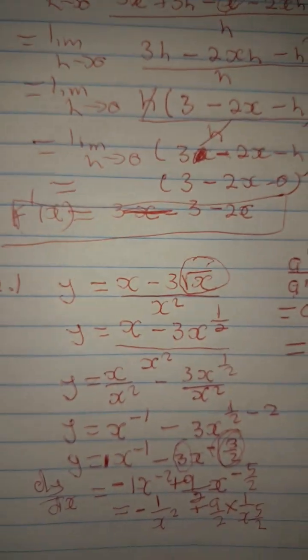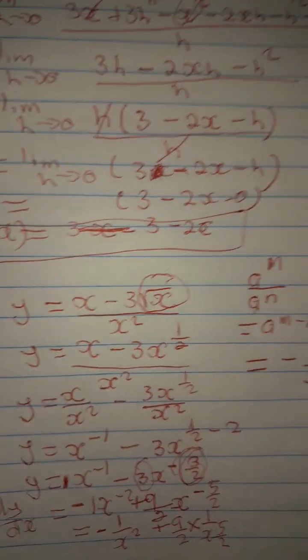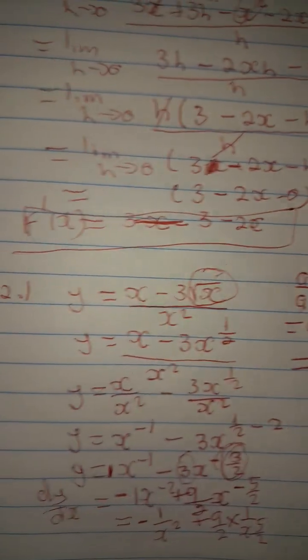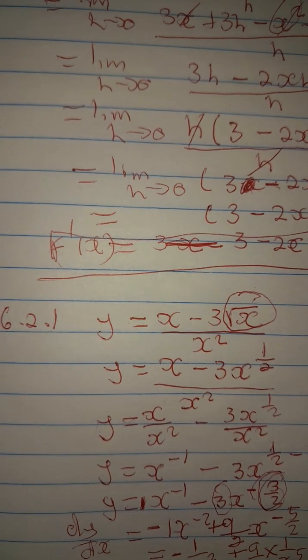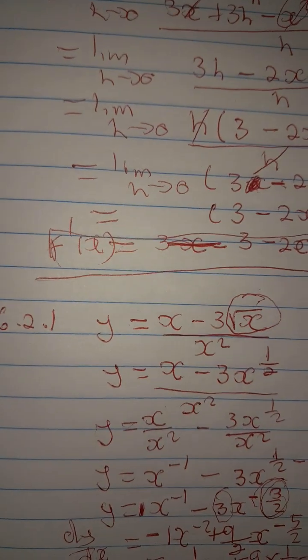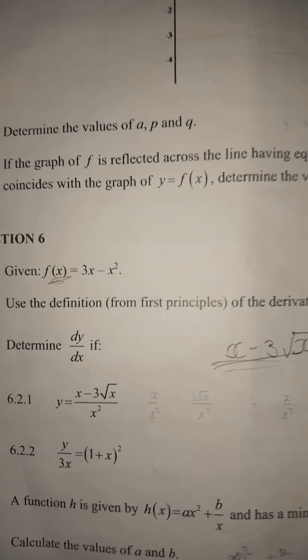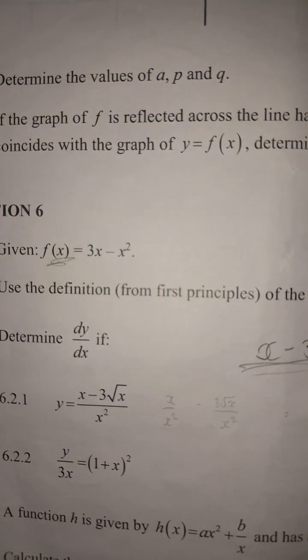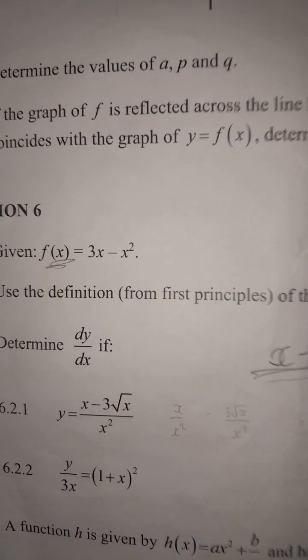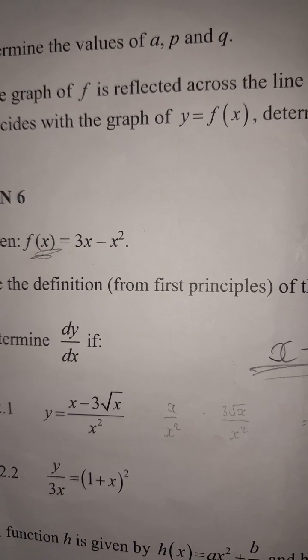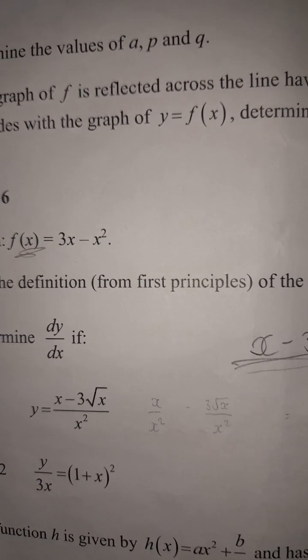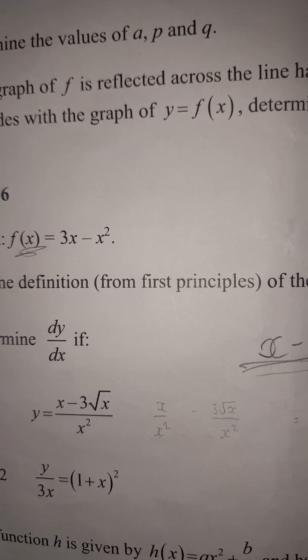So remember, we are answering in terms of dy all over dx. Don't forget that, guys. So that's very important to take note. So I hope, guys, you saw what is happening at 6.2.1. Now we are going to deal with 6.2.2. At 6.2.2, they wanted us to derive this, but we're given y divided by 3x, which is equal to 1 plus x to the power of 2.